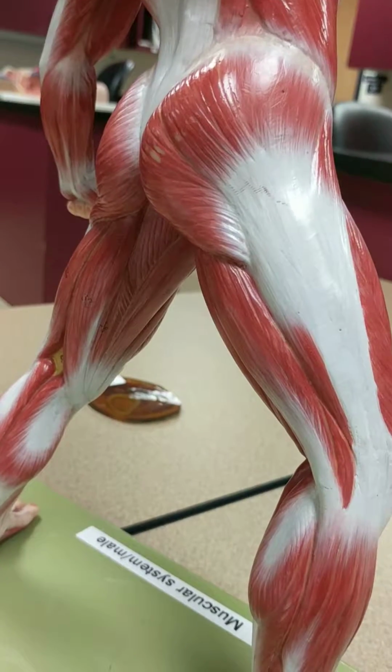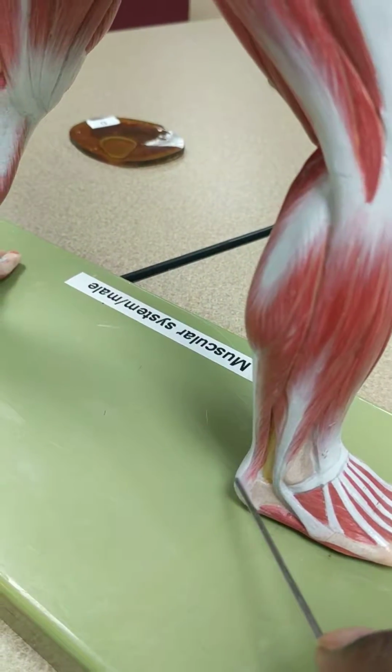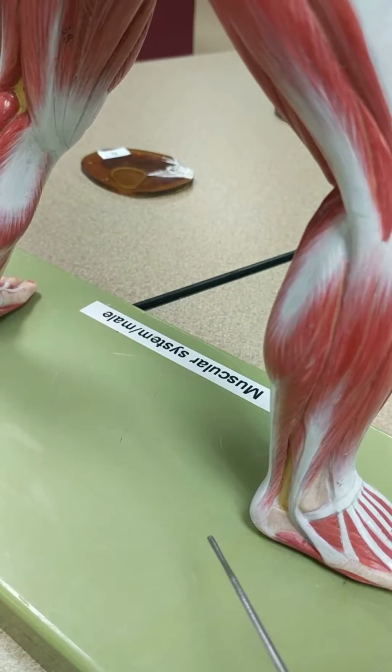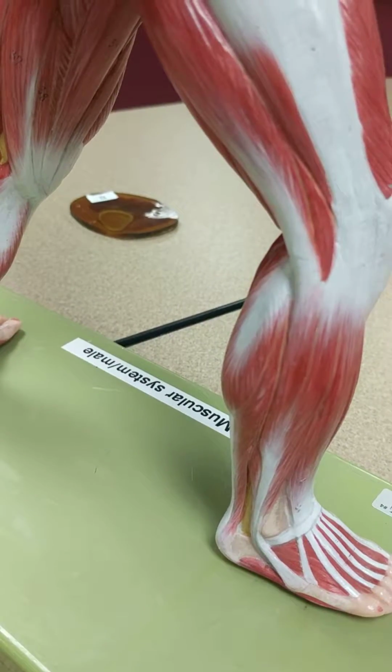Your calcaneal will be your heel, right? You did the point here, your heel. And then plantar would be the bottom of your foot, which you can't quite see here.